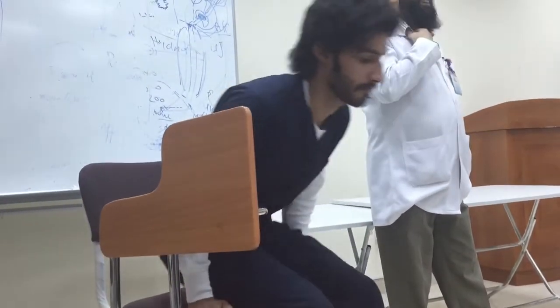The upper limbs. Position. Just look at the patient, right? Look. Neurological patient. Look at the patient. That might give you clues, right? Maybe there is an NGT. There might be a tracheostomy, right?